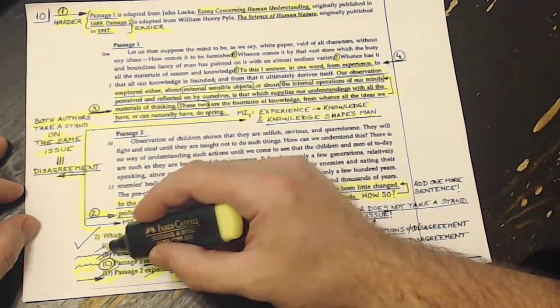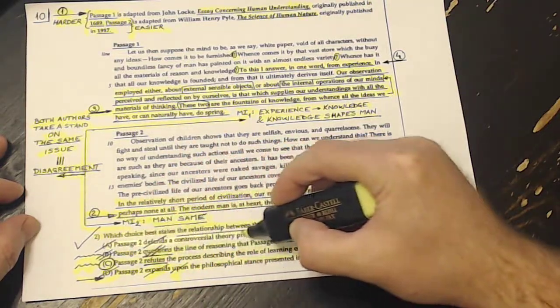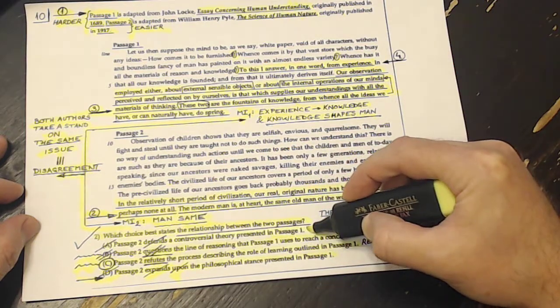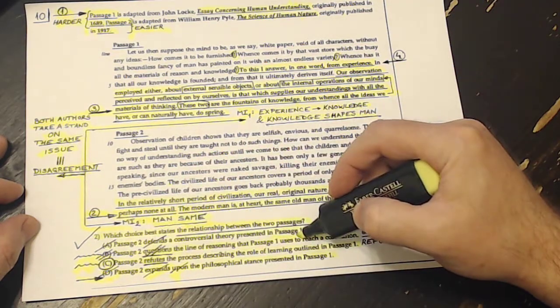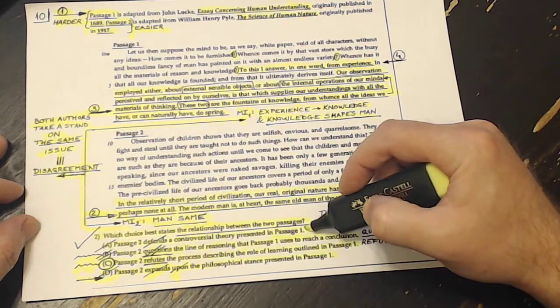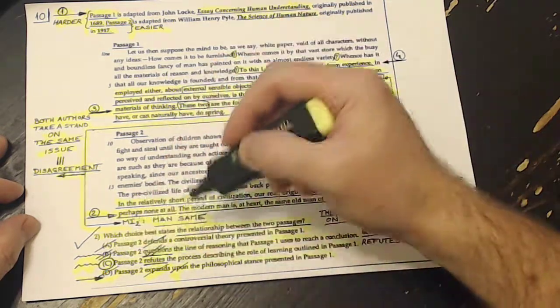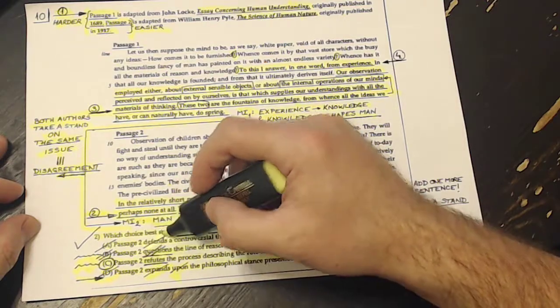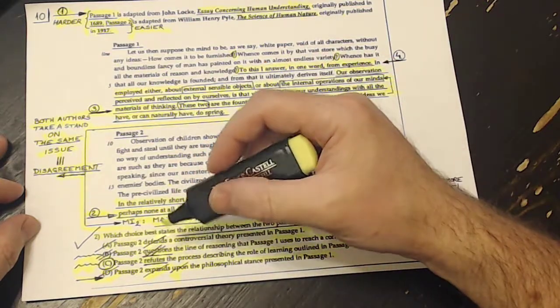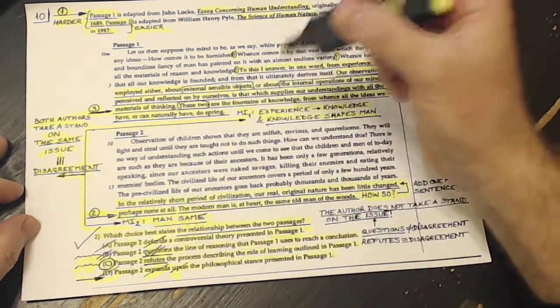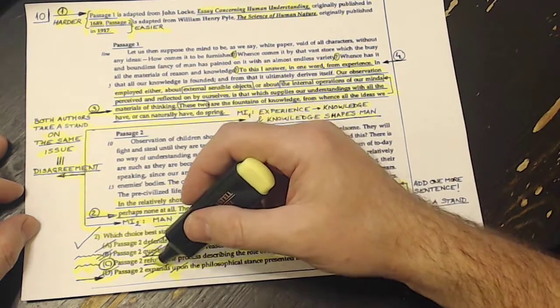And choice A. Passage 2 defends a controversial theory presented in passage 1. Well, the two guys or two girls, two women disagree. Or a man with a woman disagrees. And so they cannot defend each other's opinion. So we're down to two maybes, and let's think about it more.